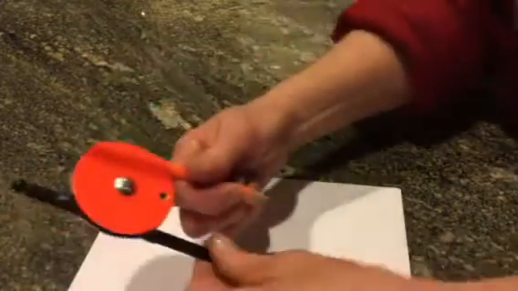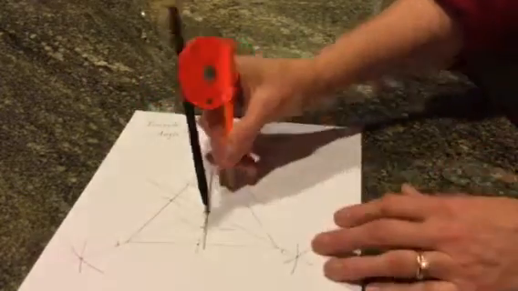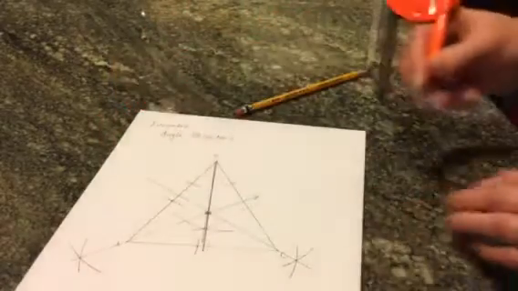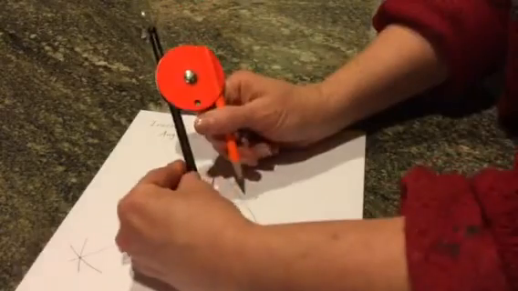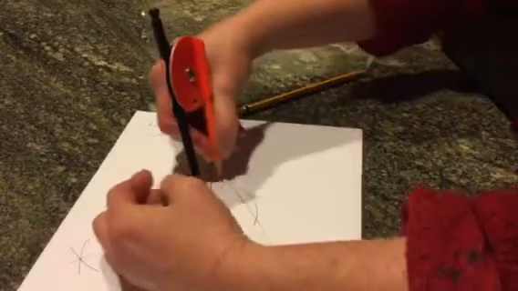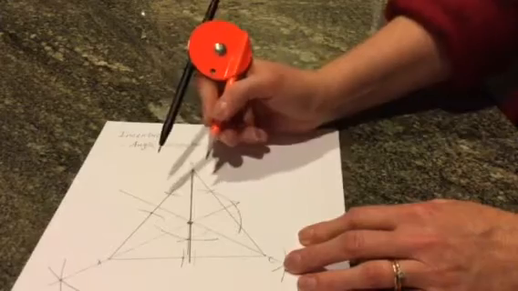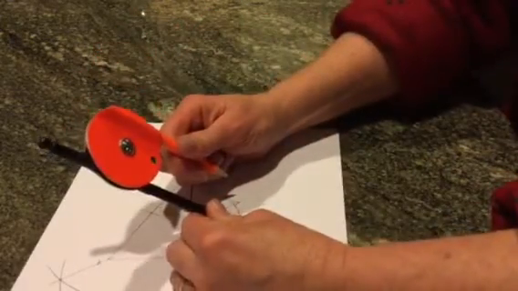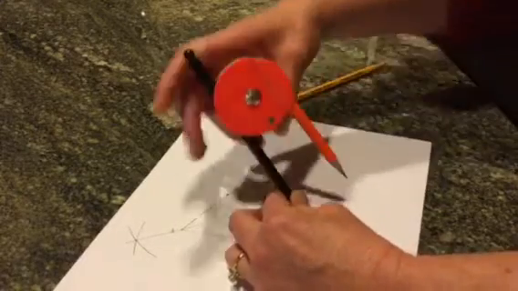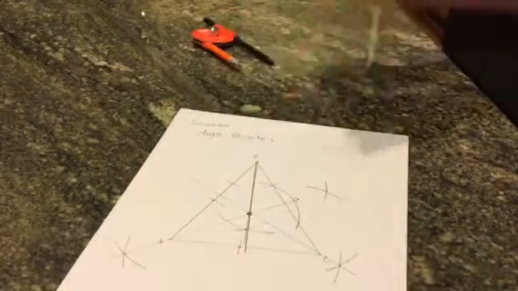So in order to determine how big the radius should be, that is, how much I should open my compass to draw the circle inside the triangle, I'm going to determine the perpendicular distance from the incenter to one of the sides of the triangle. So I'll do this in the same way that we were drawing perpendiculars before. This time a perpendicular through a point, and that point is the incenter.